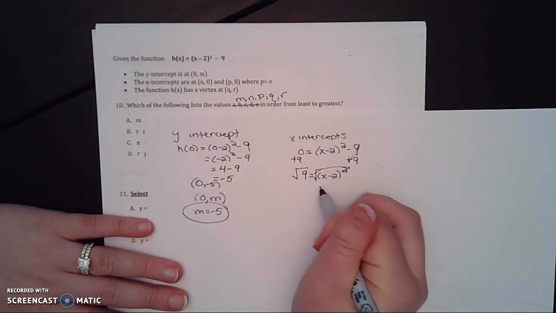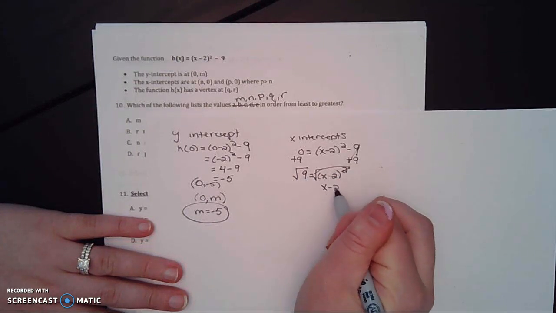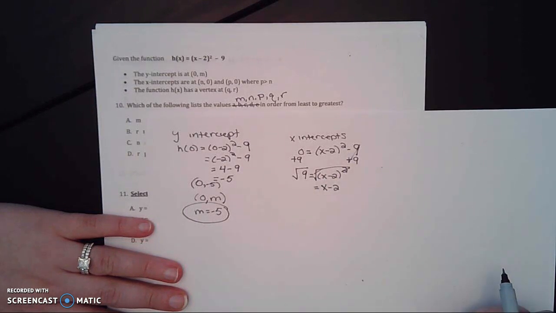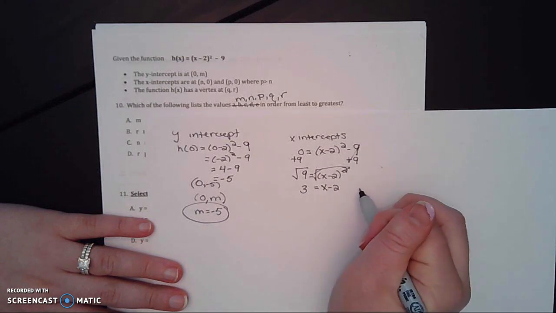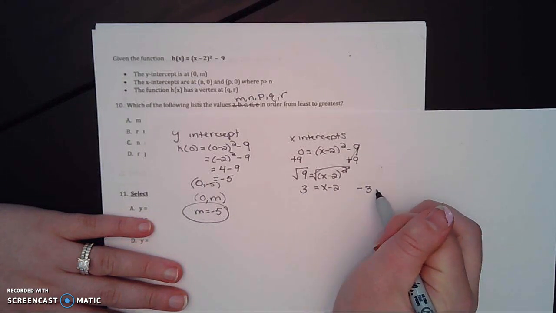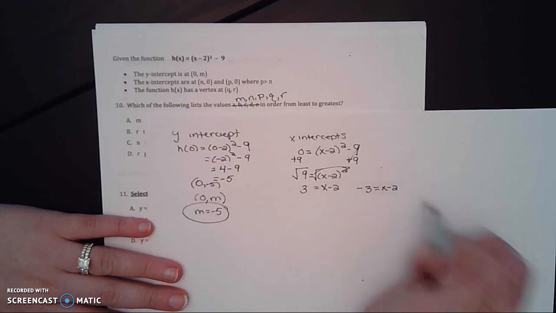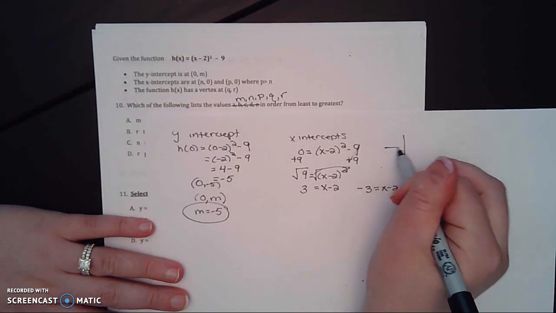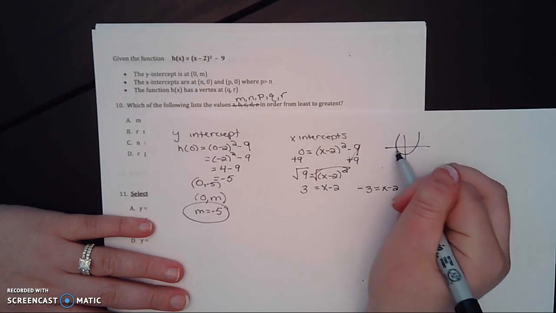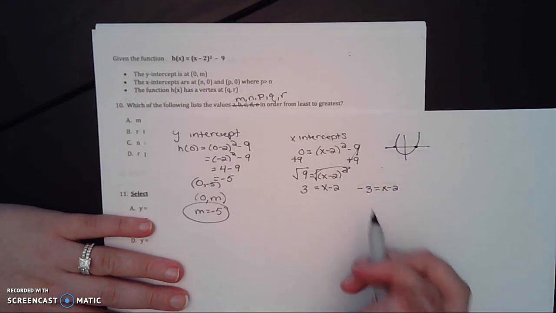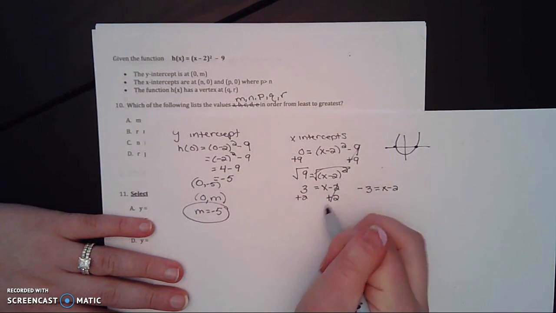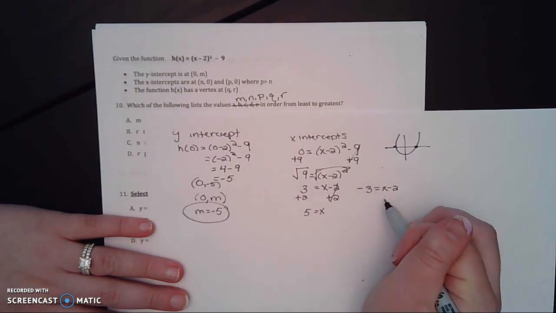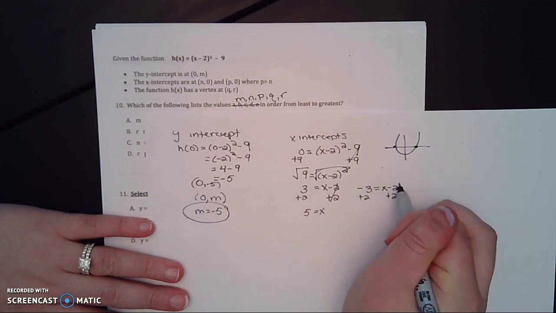So they cancel here, leaving x minus 2 equals the square root of 9, which is 3, but the square root of 9 is also negative 3, because we know our parabola can cross the x-axis twice. And negative 3 squared is 9, and 3 squared is also 9. I'm going to add 2 to this side: x equals 5.